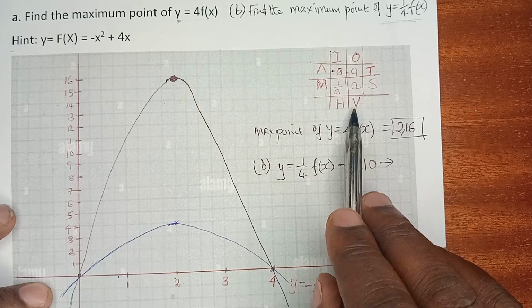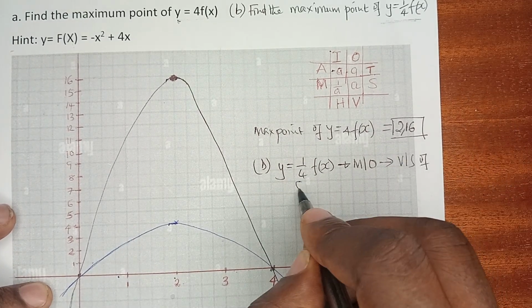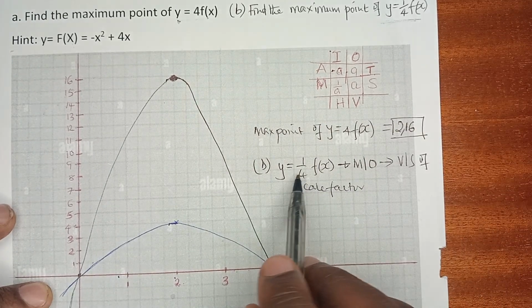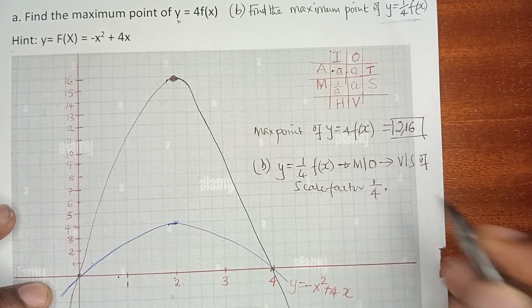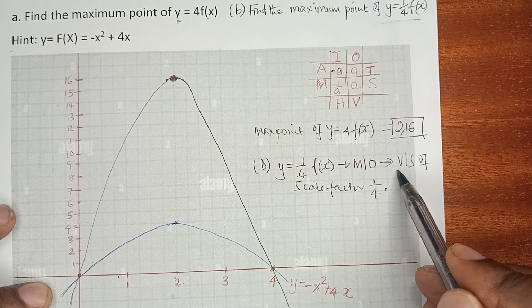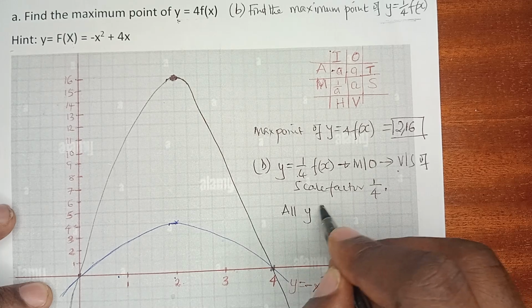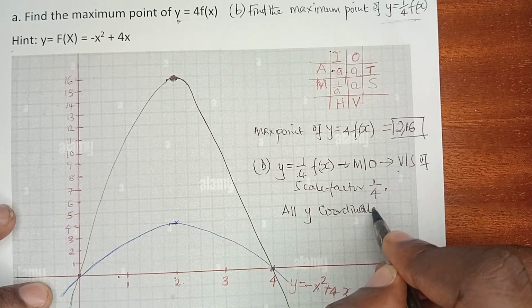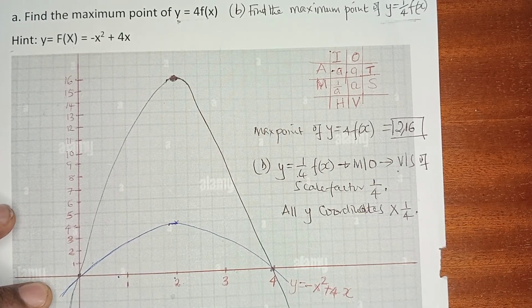Multiplication outside is still a vertical stretch, of scale factor 1 over 4. Vertical means all y values are going to be affected. It means all y coordinates times a quarter, and that is exactly what we are going to do.